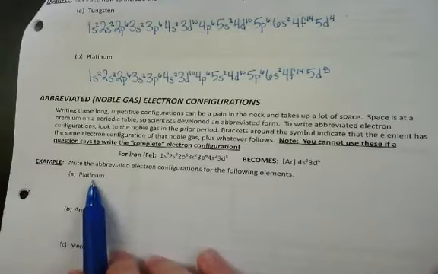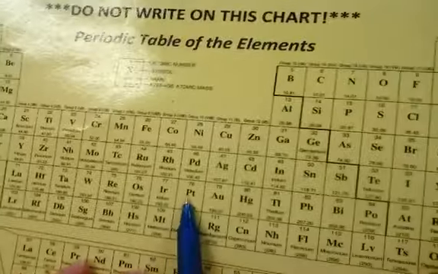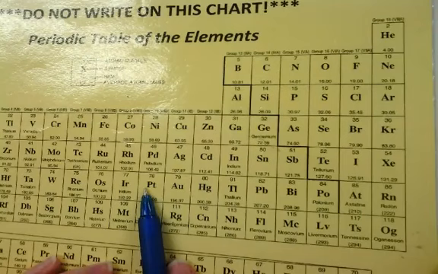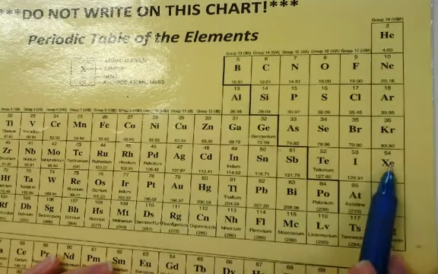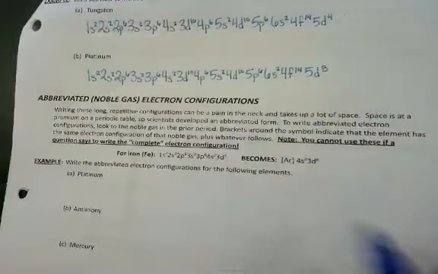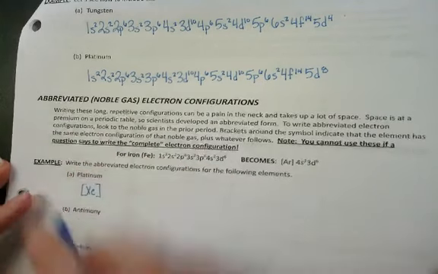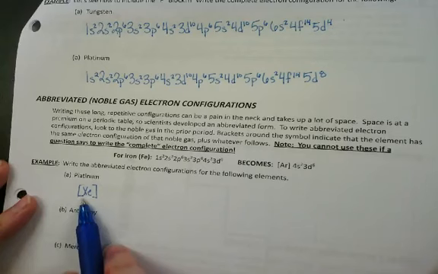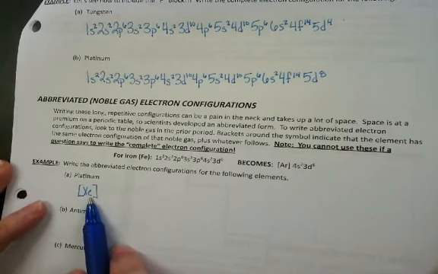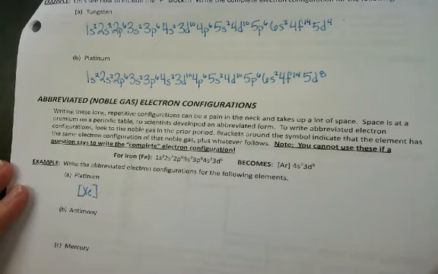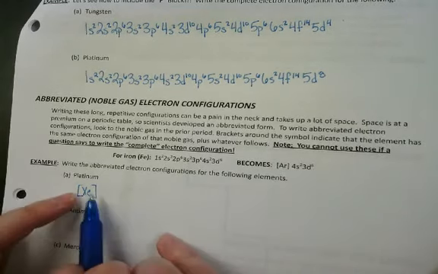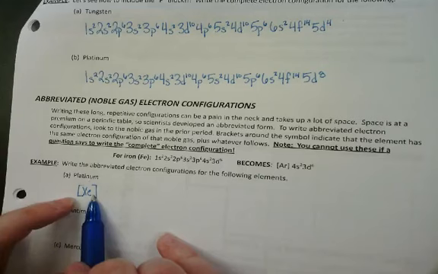So looking at platinum, the noble gas before platinum is xenon. So we would write xenon in brackets. Xenon is in our 5p6 position, so that means 1s2 all the way through 5p6 is included just by writing xenon in brackets.